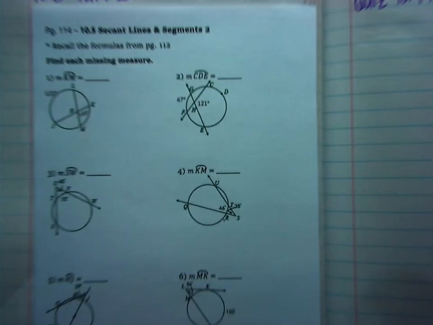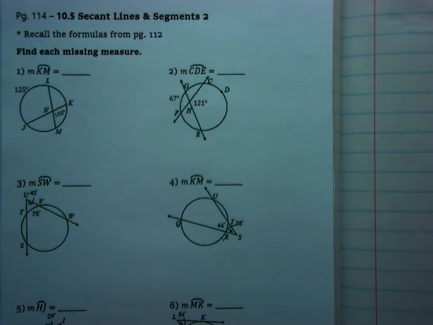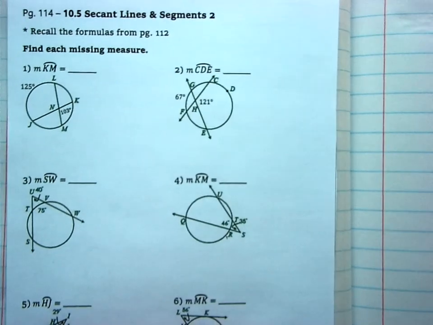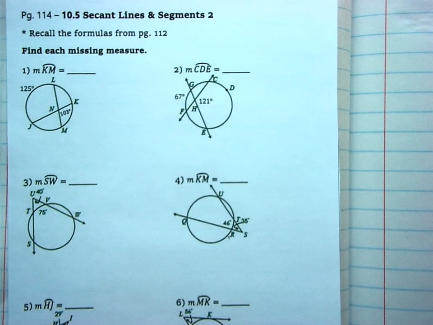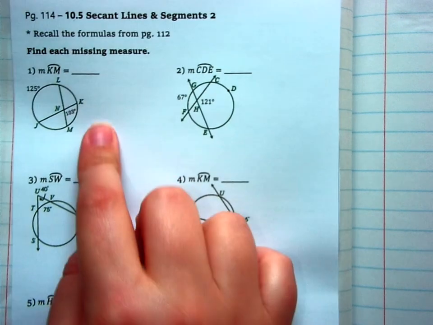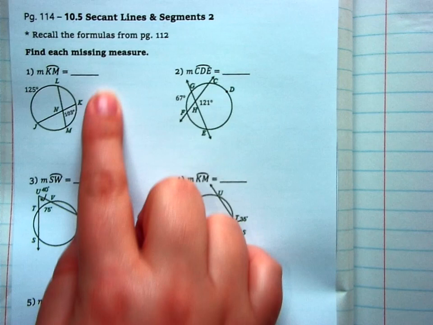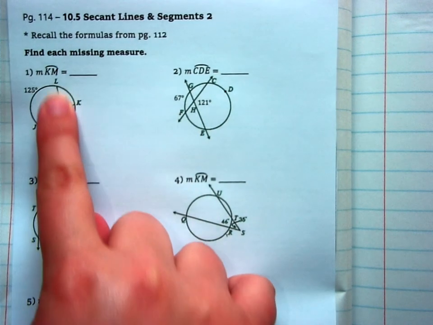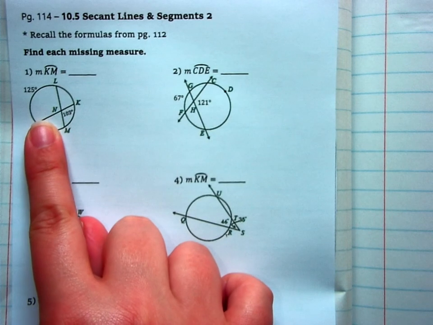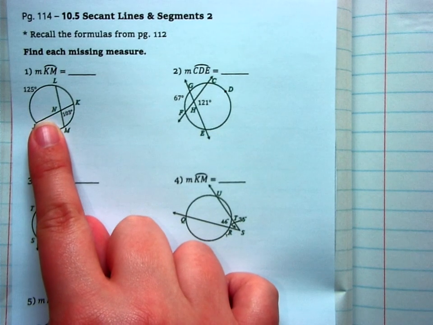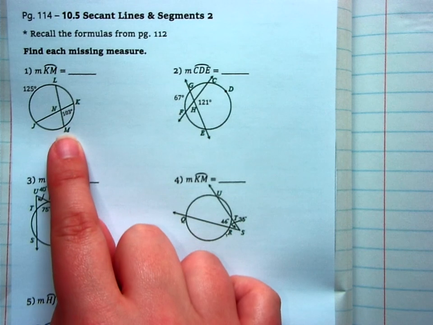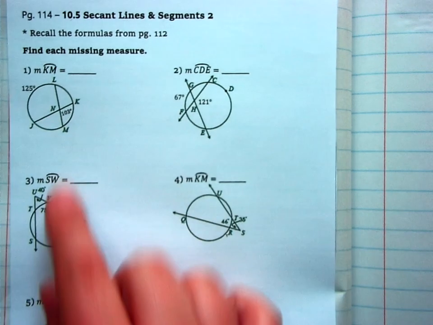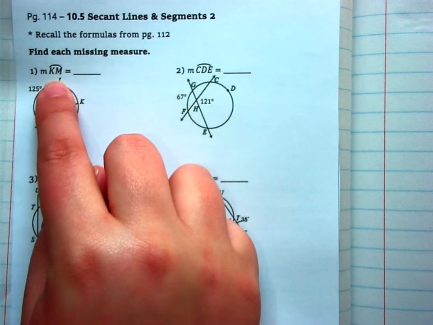Okay, part 2, 10.5. I noticed on the 10.5 assignment that you turned in, a lot of us were getting these wrong. Whenever they cross inside of the circle, remember it is a plus sign instead of a minus sign. And we're going to use that formula to solve for the arc.